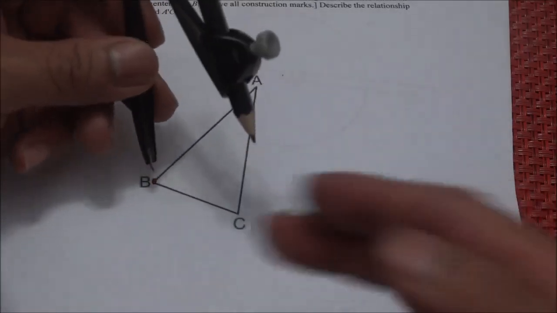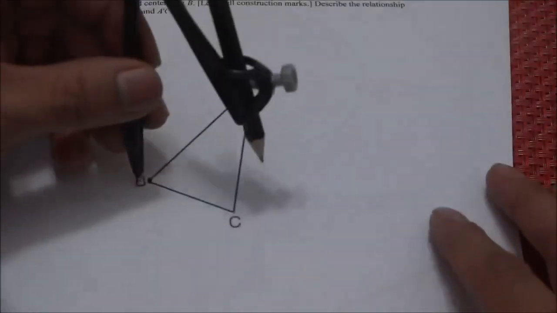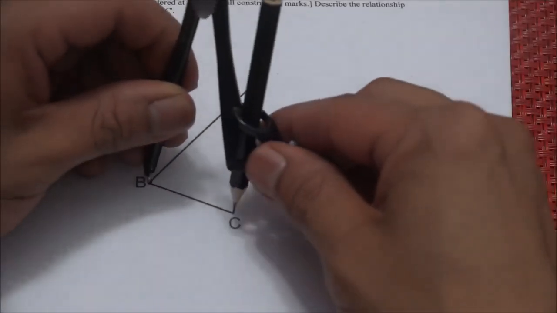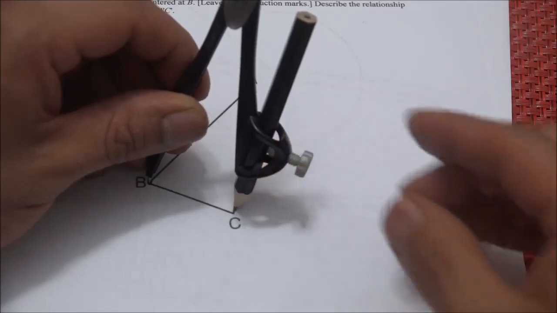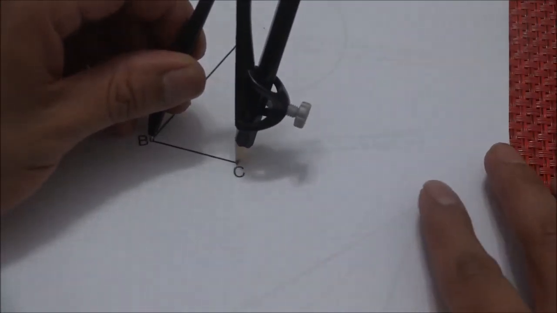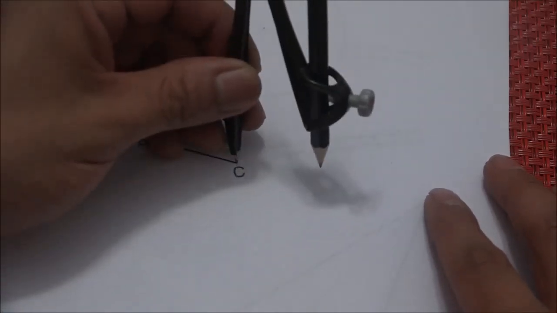So how would you dilate this at a scale factor of 2 if you don't have anything here? You don't need to. Look, from B, which is the center of dilation, go to C. The scale factor is 2, that means it's gonna become twice as big. So I'll go again here and look.